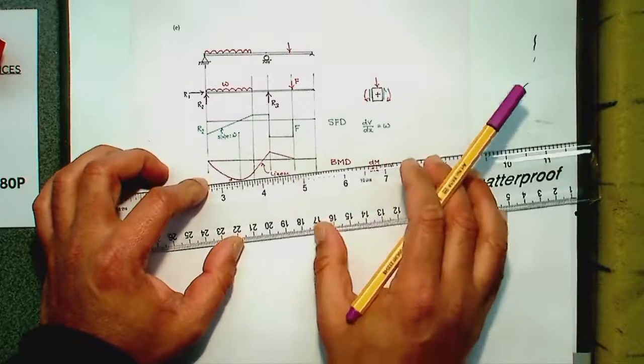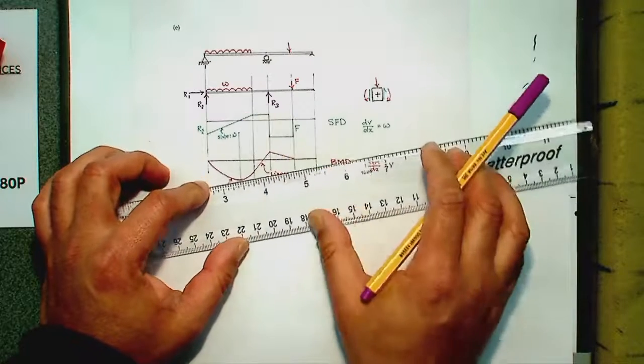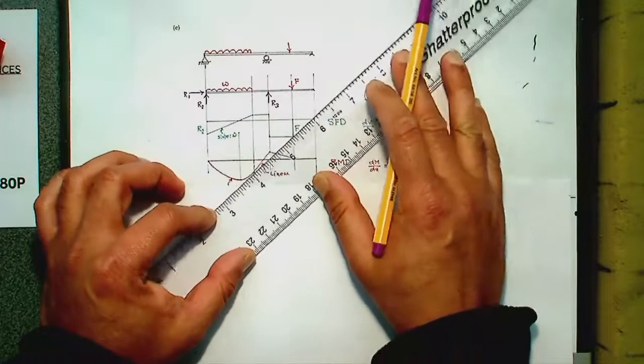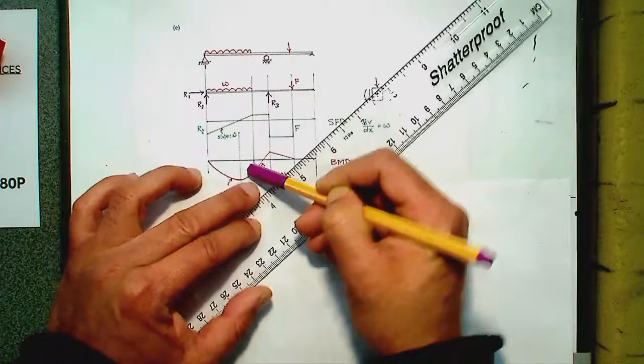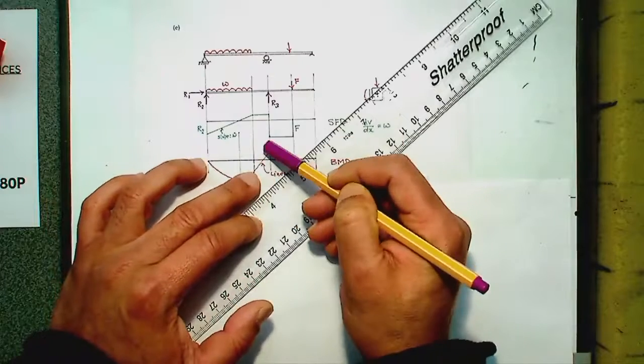And then it starts to increase in positive value. So my slope would start to increase until this point. And then it has a constant slope, and I go that way.